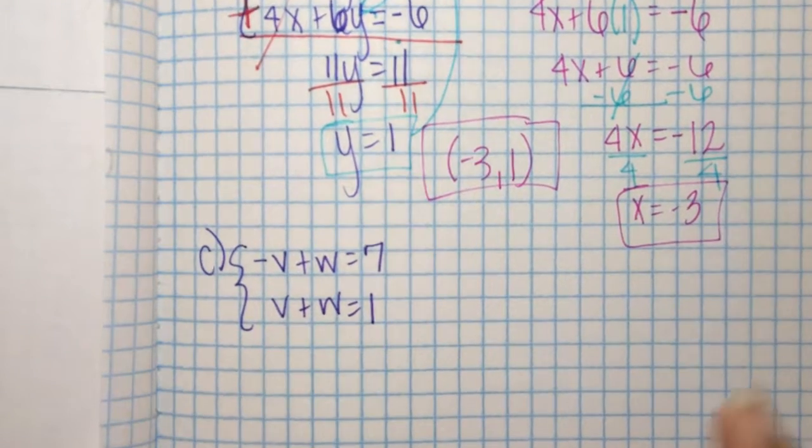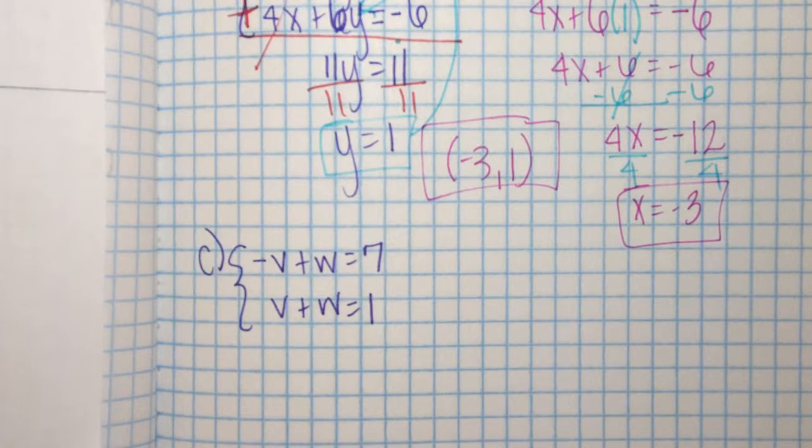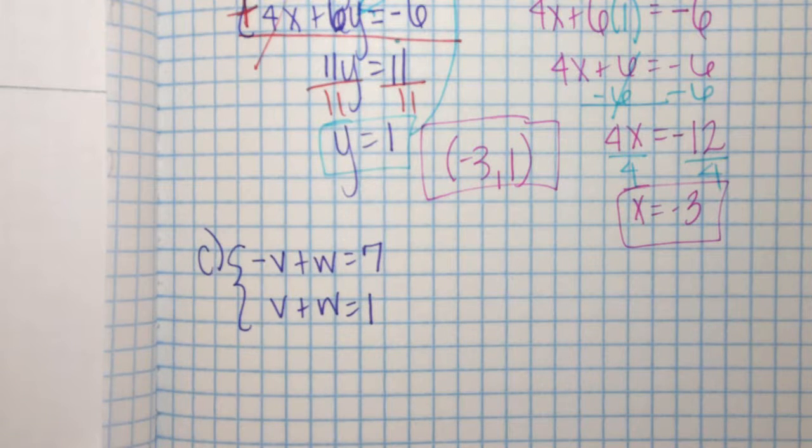All right, negative v plus w equals 7. v plus w equals 1. We're going to do these. How do you know? They have the same number, but different signs, one's negative and one's positive. So we're going to eliminate the v's. Always look for opposite signs, same number.